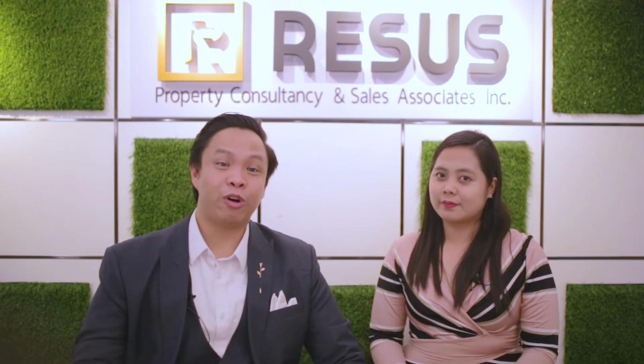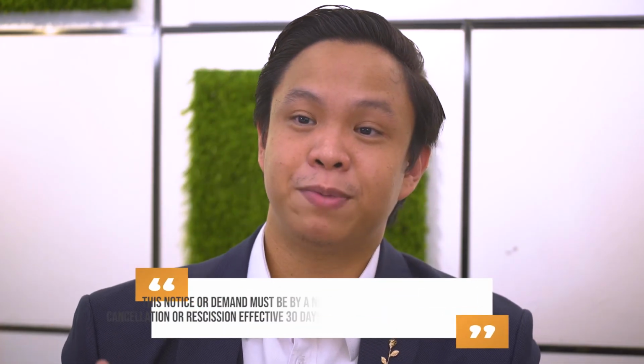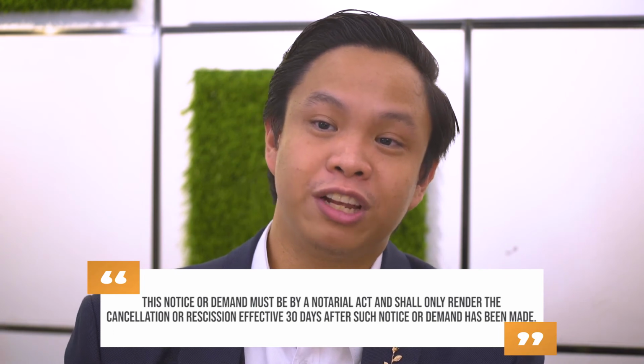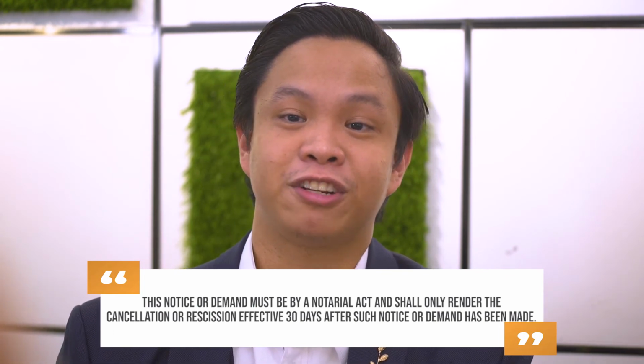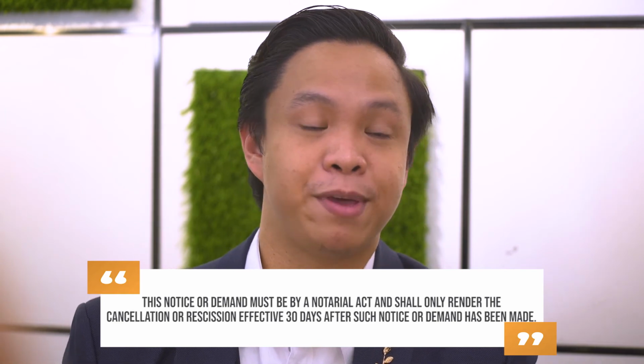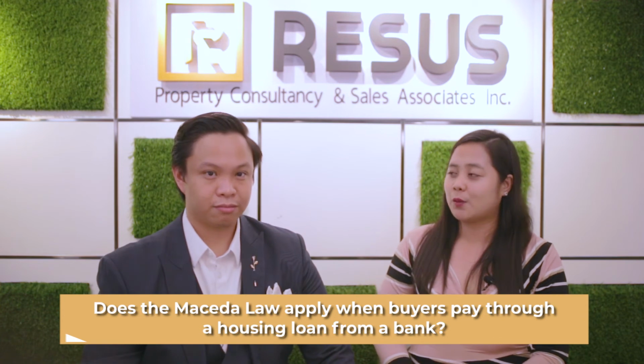Now, the seller, however, must first notify the buyer of the cancellation or of the demand for rescission of the contract. This notice or demand must be by a notarial act and shall only render the cancellation or rescission effective 30 days after such notice or demand has been made. Does the Maceda law apply when buyers pay through a housing loan from a bank?